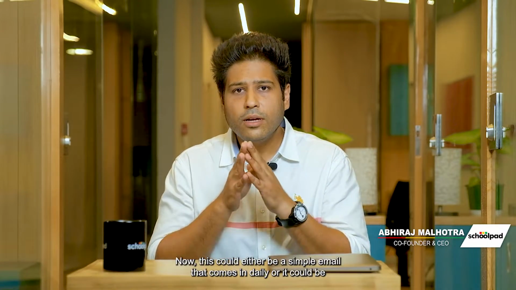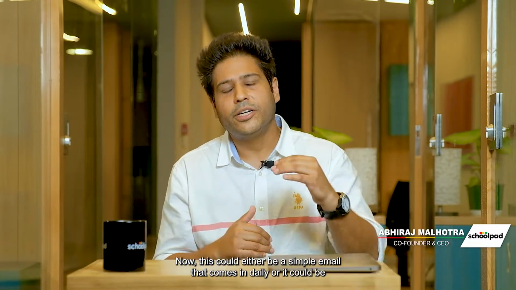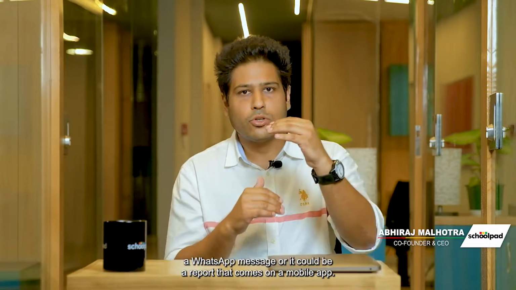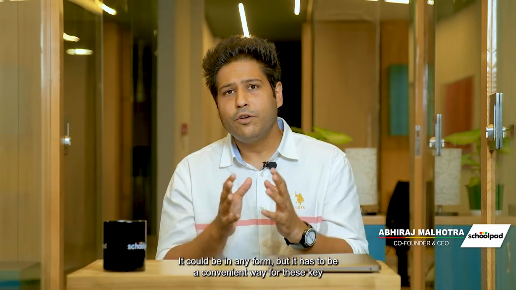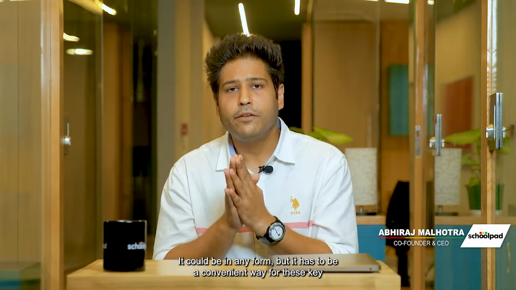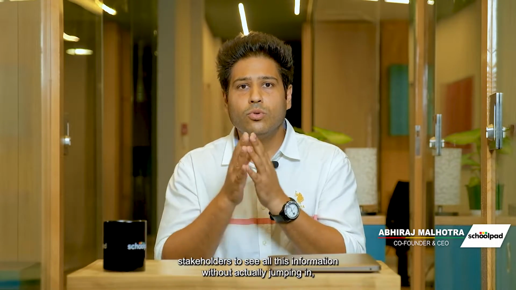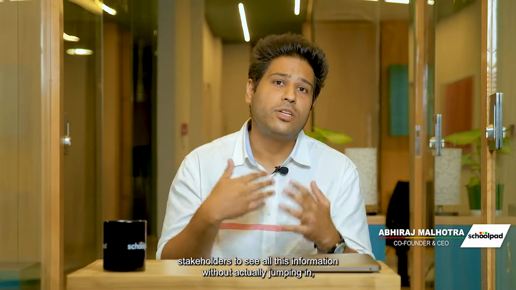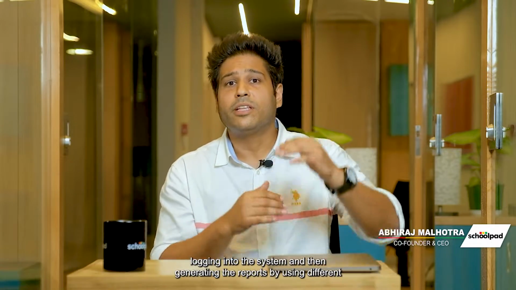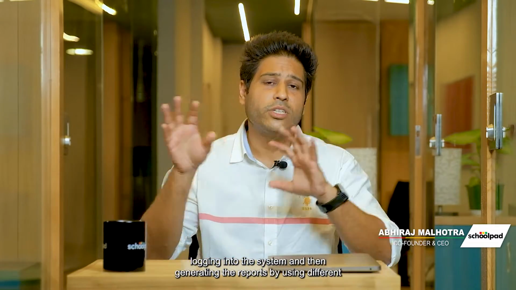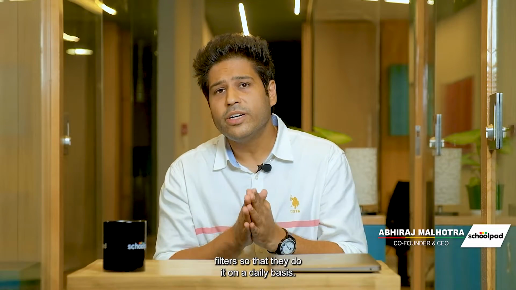Now this could either be a simple email that comes in daily, or it could be a WhatsApp message, or it could be a report that comes on a mobile app. It could be in any form, but it has to be a convenient way for these key stakeholders to see all this information without actually jumping in, logging into the system and then generating reports by using different filters, so that they do it on a daily basis.